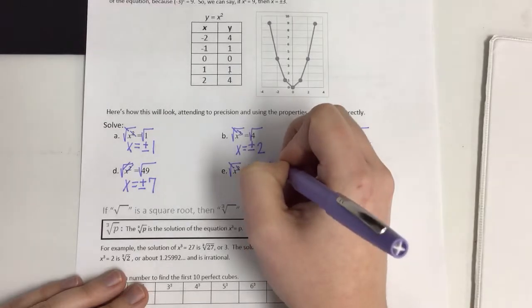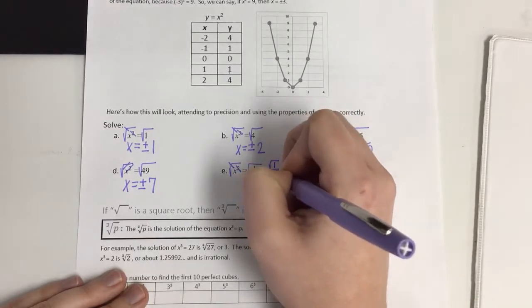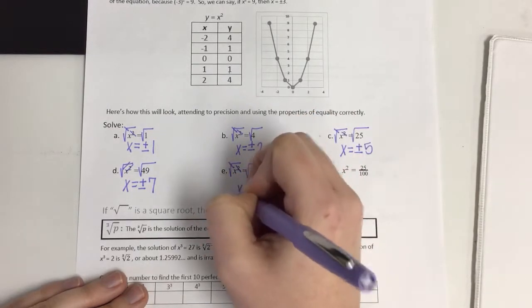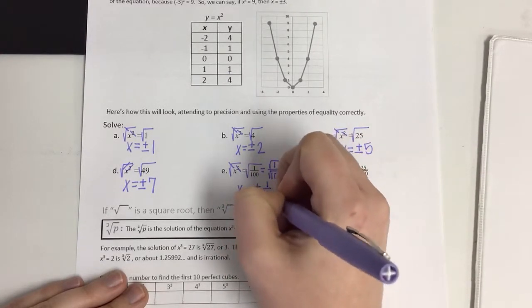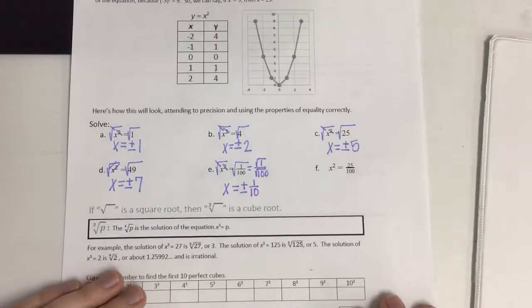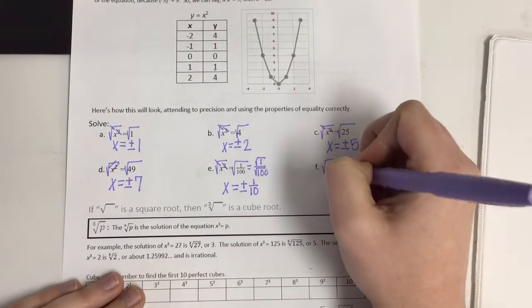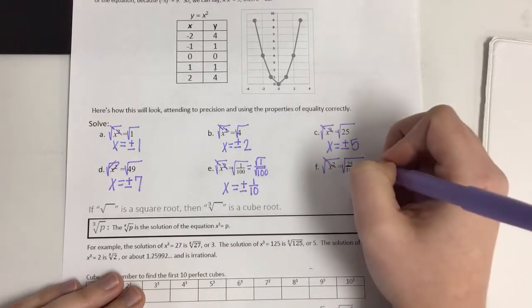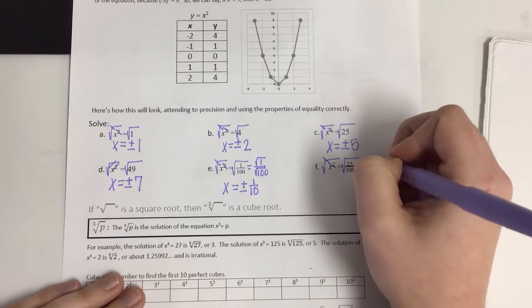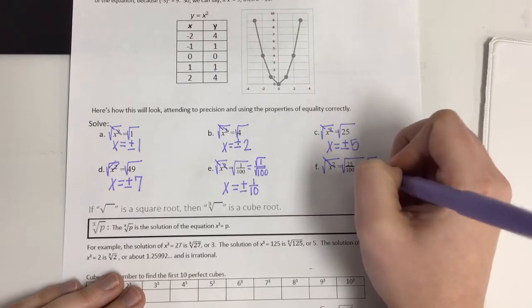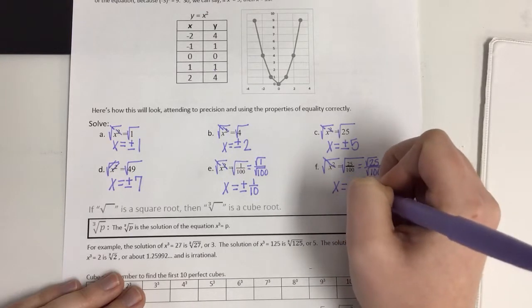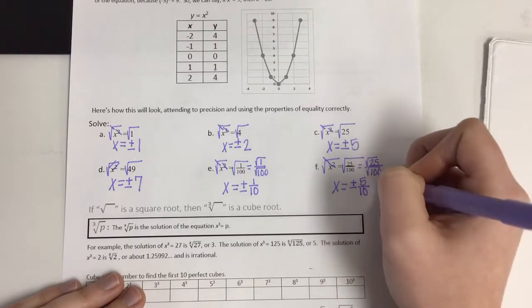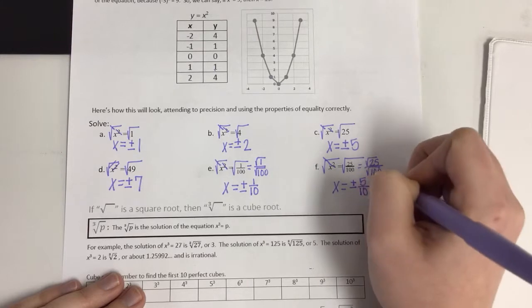I can think of this as the square root of 1 over the square root of 100. So x is going to equal positive negative 1 over 10. And then our last one, again, we square root both sides. My squares and square roots cancel. I can think of this as the square root of 25 over the square root of 100. So x is positive negative 5 over 10, which simplifies to positive negative 1/2.